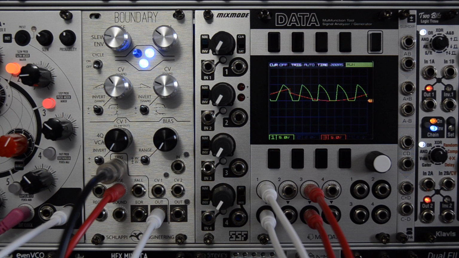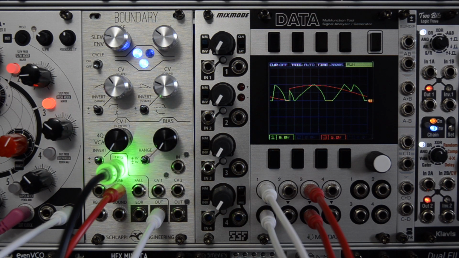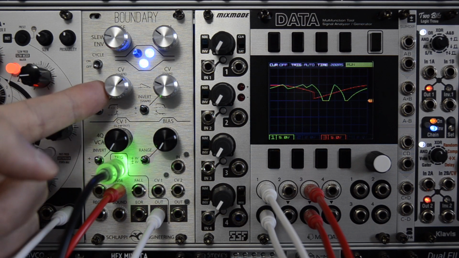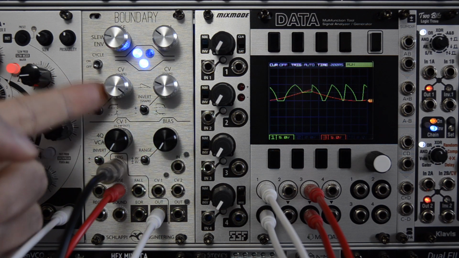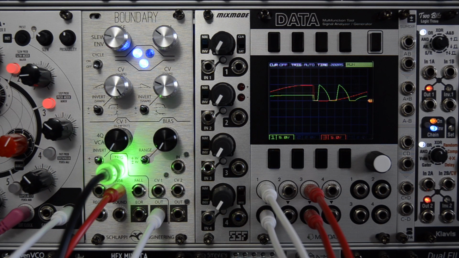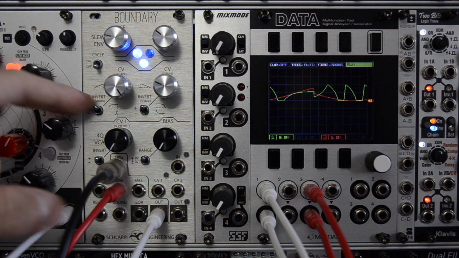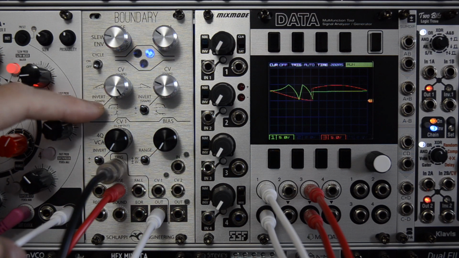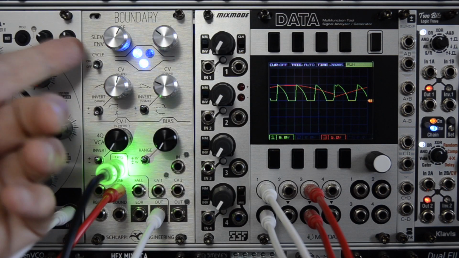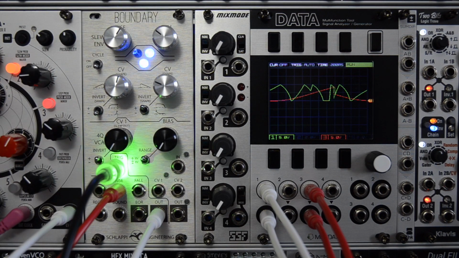And now you can clearly see when the LFO moves up, the rise time becomes longer, and I can even make this effect more obvious by turning this CV attenuator completely to the right. And now if I flick this switch back into the lower position, you'll see that when the LFO goes low, the rise time is increased.